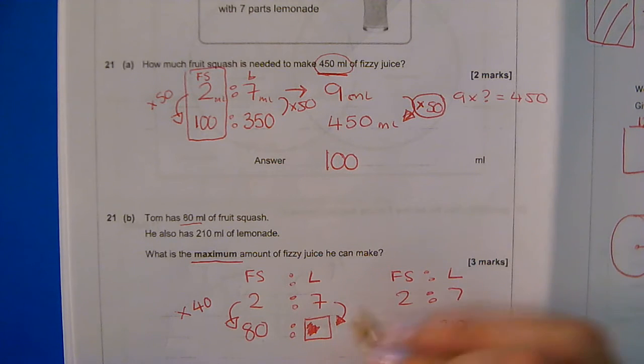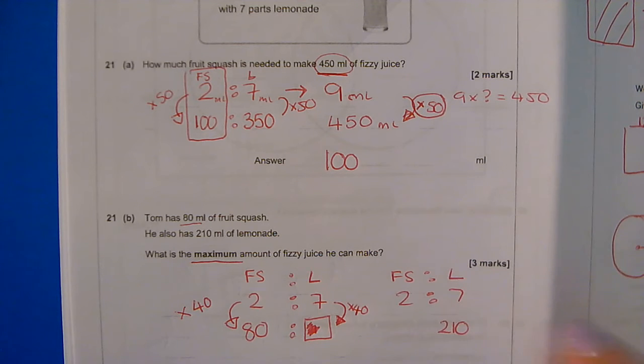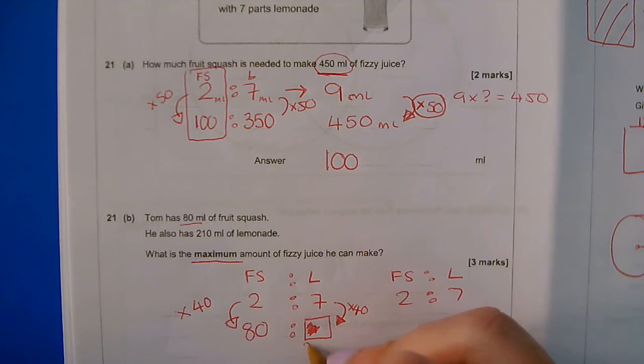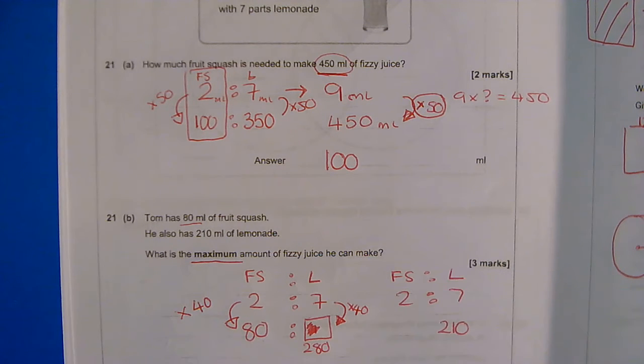And if that was the case, how much lemonade would he need? He'd need 7 lots of 40. 7 4s is 28. He would need 280. Now he's told us in the question he only had 210, so we can see he doesn't have enough to scale it up with the 80 fruit.